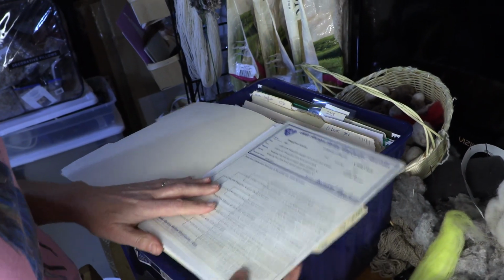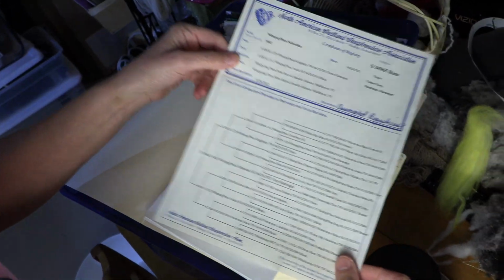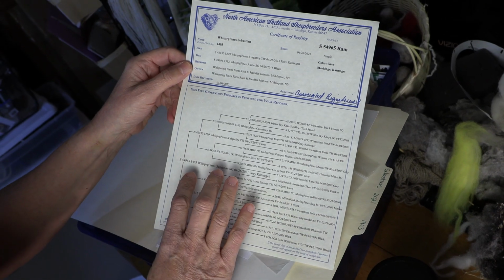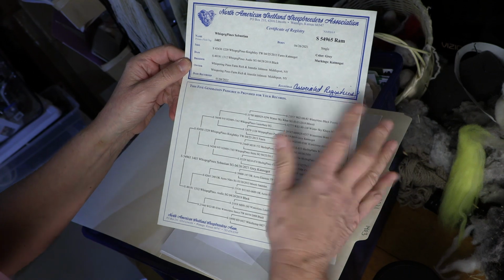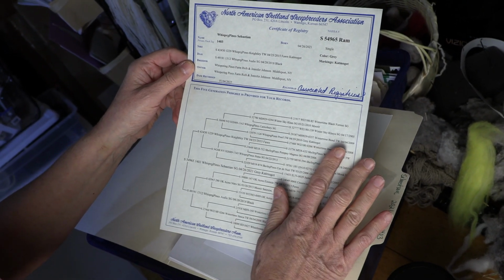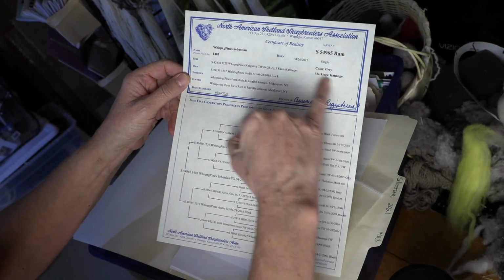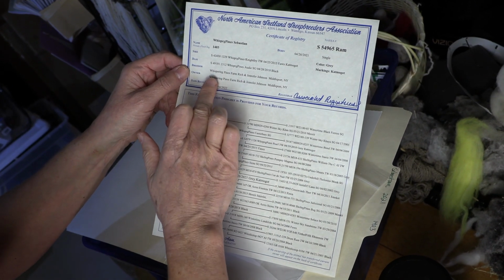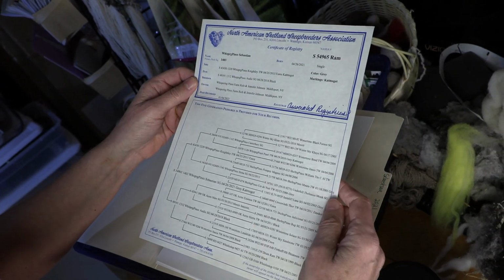And here's the physical hard copy data. This is the original pedigree, which is their papers. And there's all the data that I've already covered, including the pedigree down here, 5-generation pedigree, his registration number, information about his colors and markings, sire and dam, who's the breeder and who's the owner. So this information is important.